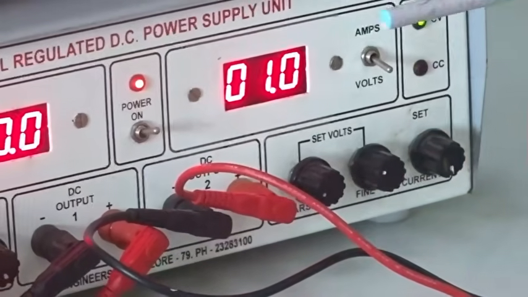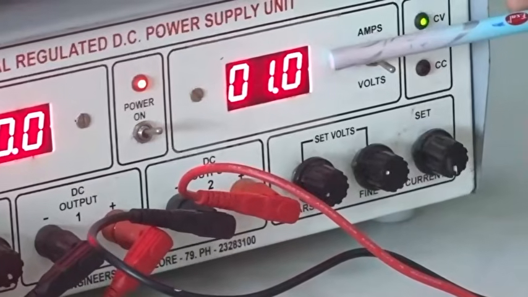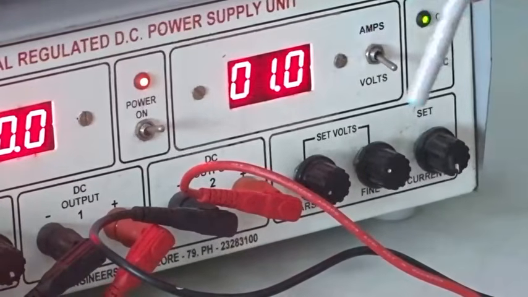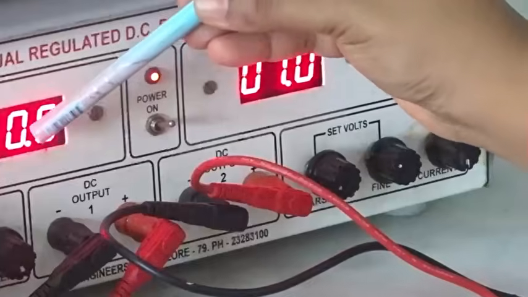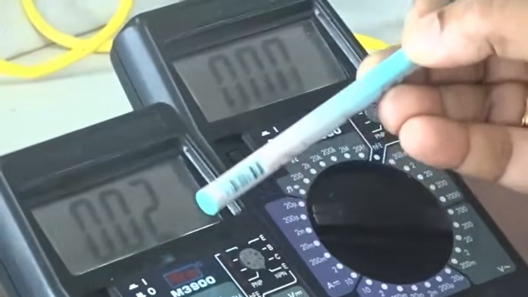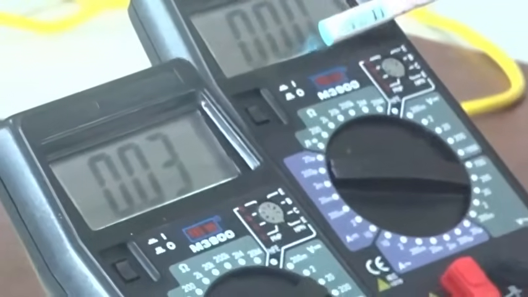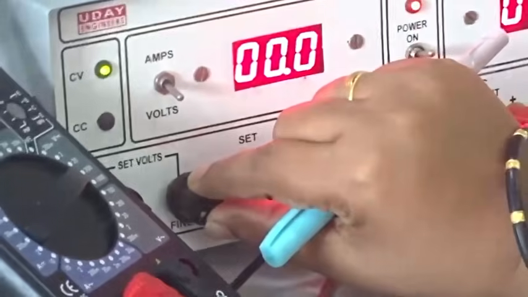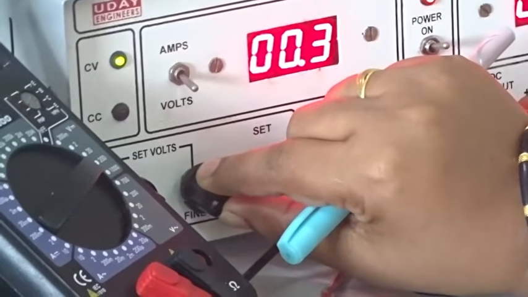So our output voltage is constant now, that is VC is equal to 1 volt. Now I am varying the VBB. So when you vary the VBB, you can note there is a change in the VBE and IB. Okay, so when VBE reaches 0.7, you can notice there is a drastic change in the amount of current flowing. So let us change the input now. So VBB, you can see there is a change in the VBE as well as IB.